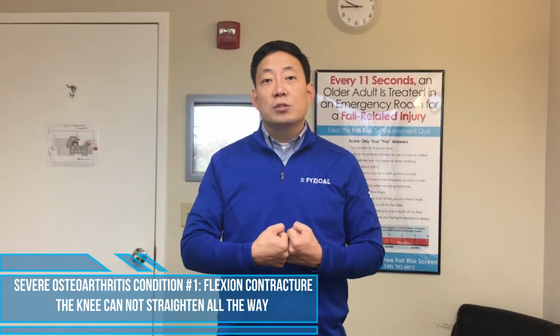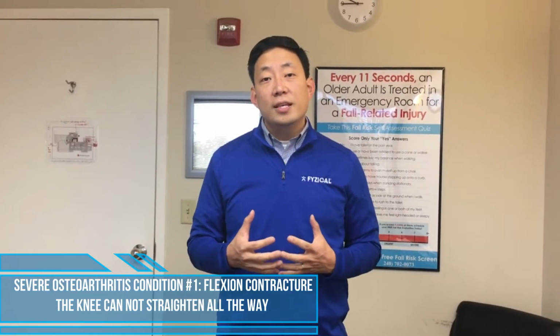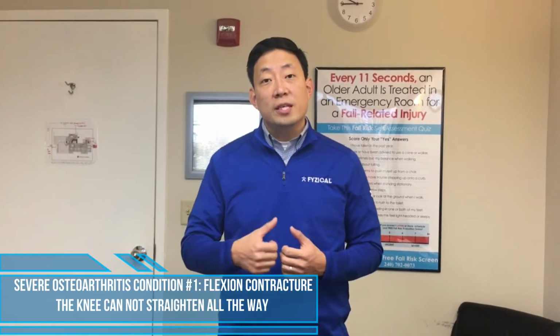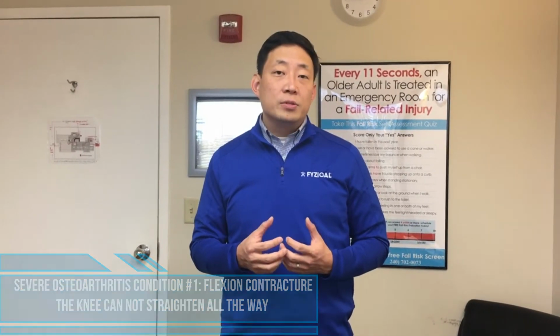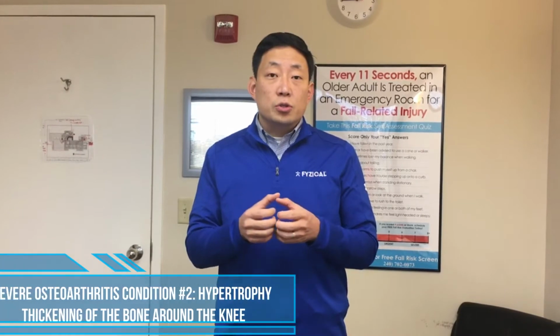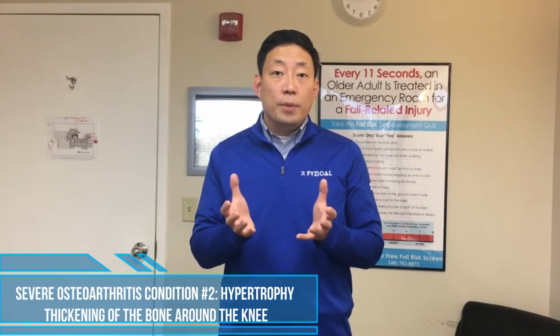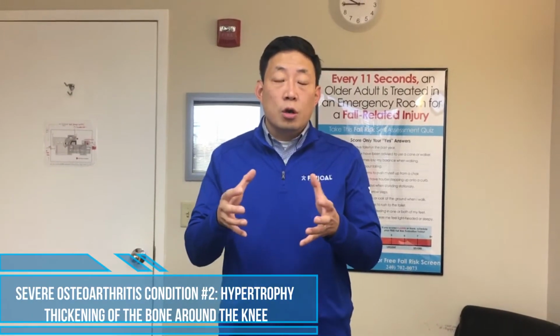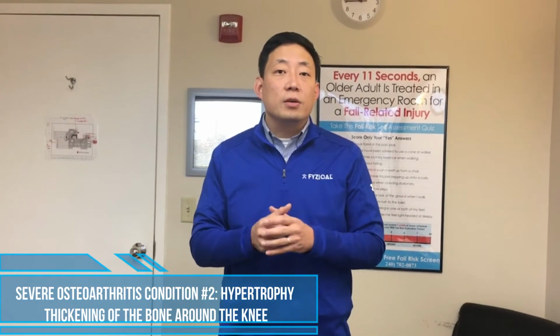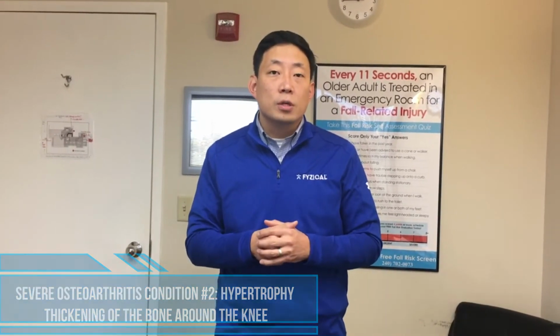And one of the classic signs of severe osteoarthritis in the knee is that you have what's called a flexion contracture, meaning the knee cannot straighten all the way. So your knee is somewhat bent. And then also what happens is over time, as the bone wears on each other, the bone actually grows. So you actually have a thickening of the bone around it. So the knee looks swollen always, but it's actually hypertrophy or enlarging of the bone surface.